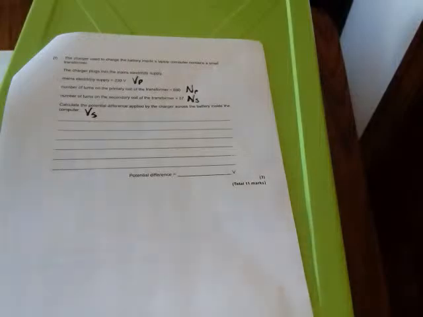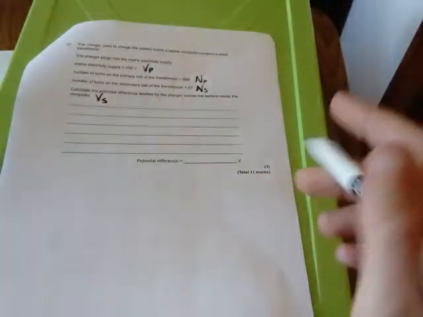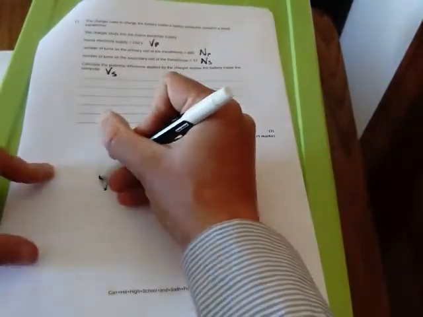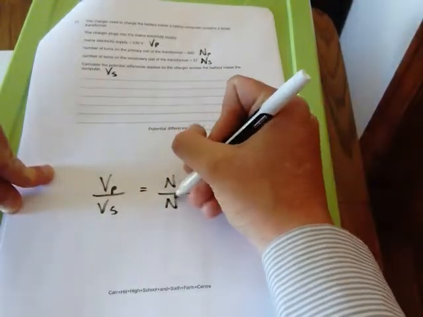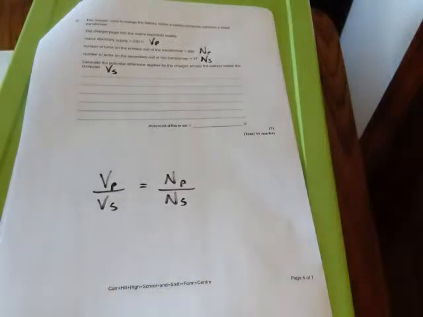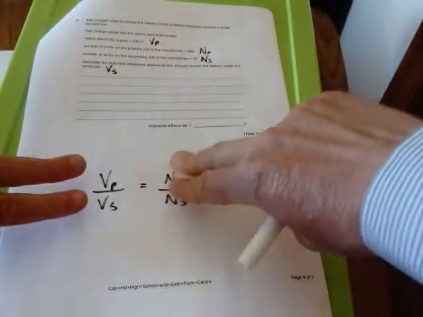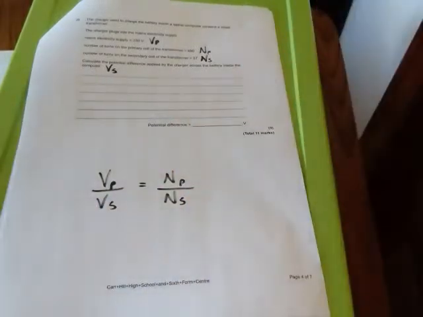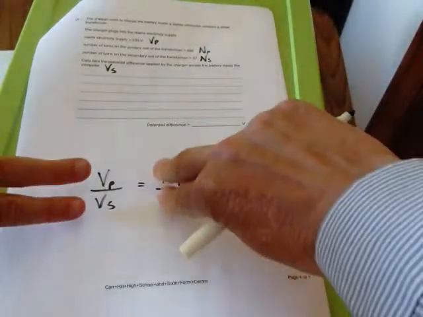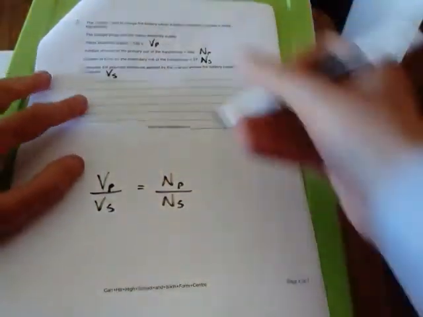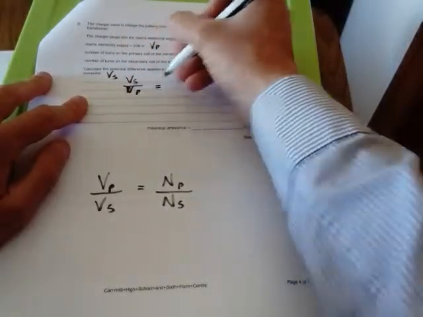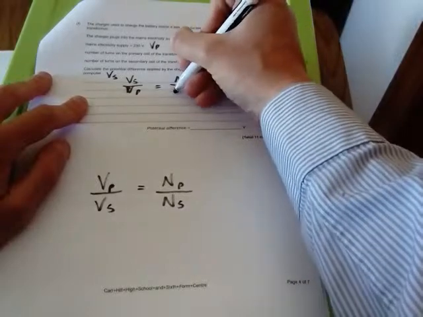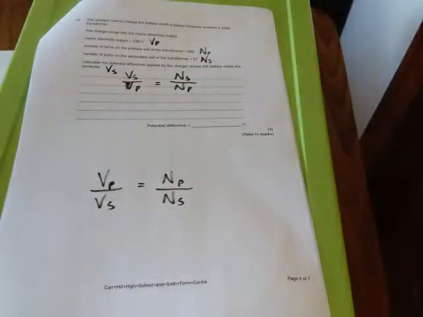Now, there was one little hack I didn't really tell you about with this equation that's quite useful. I'm just going to write it underneath first: if you have VP over VS equals NP over NS, well, VS is on the denominator, and we solved it that way before. But of course, this equation is equally valid if we just flip it right away. So I'm not going to start from this equation. I'm going to start with the equation flipped up. So I'm going to go straight to VS over VP equals NS over NP. It's the same equation flipped up, and it works. It's equally valid, and it just means less rearranging to do.